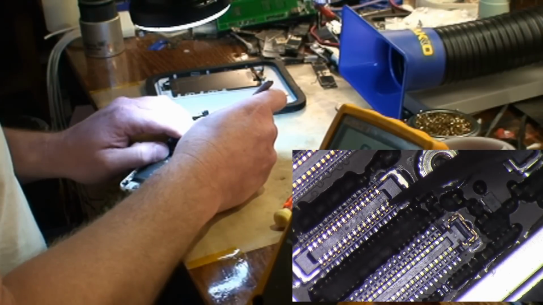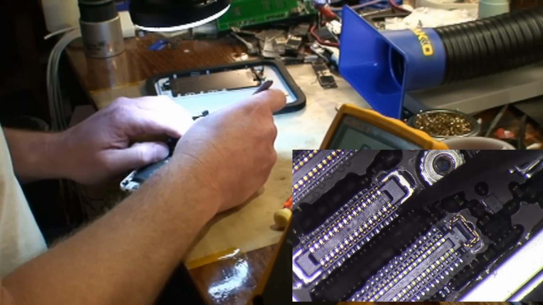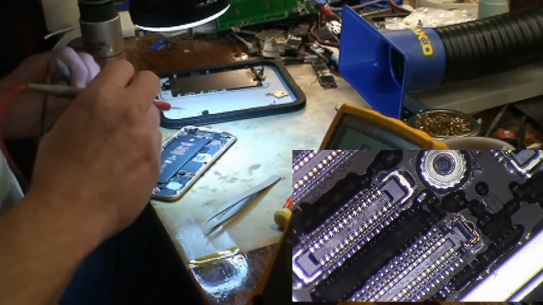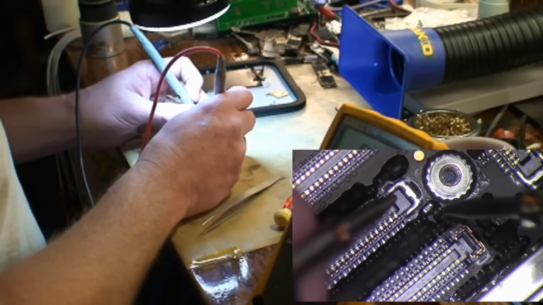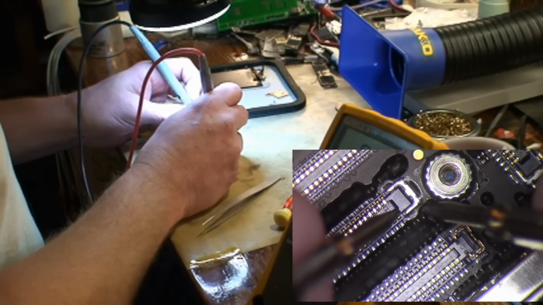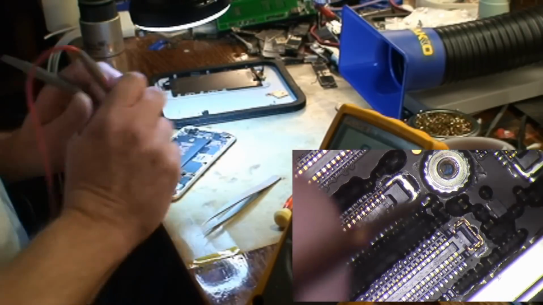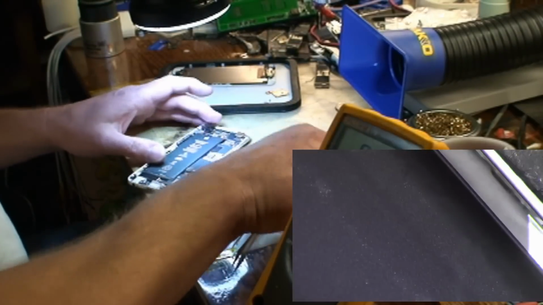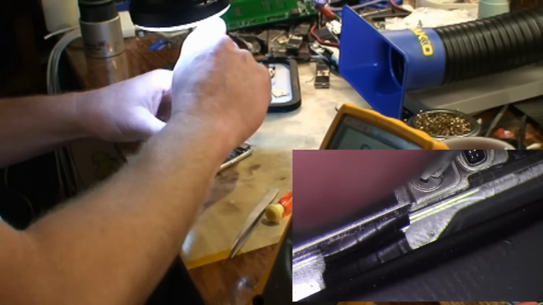What happens here is this pin right here comes down and runs over to this side of the filter, and then we go to this side of the filter. So if the filter was blown, then we wouldn't get continuity across the filter. If we just had continuity to this side here only, but not on this side, then the filter would be blown. So that's not the issue with this phone, and it's kind of what I expected.